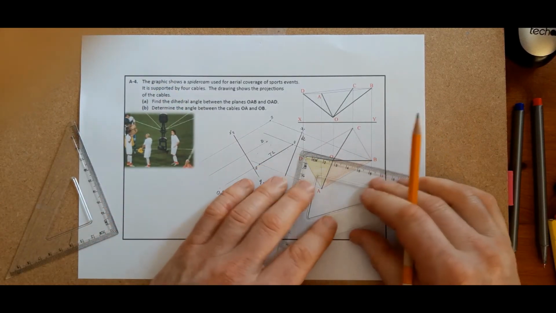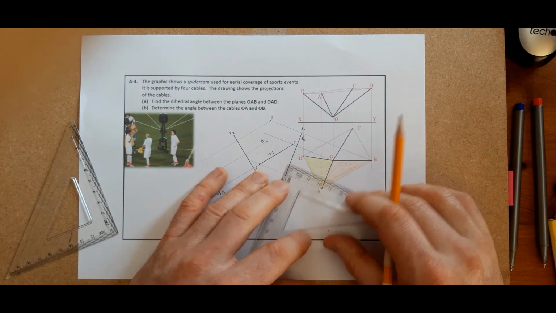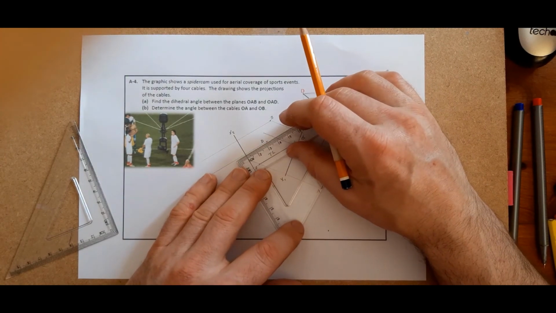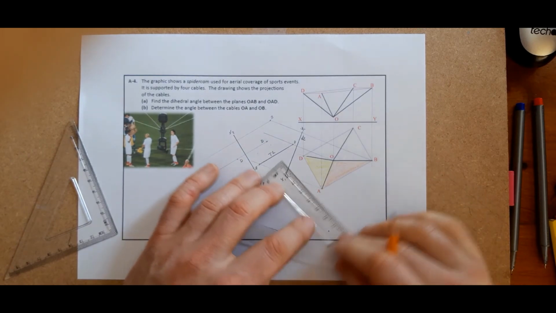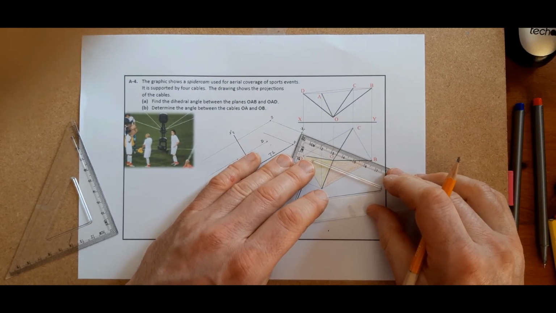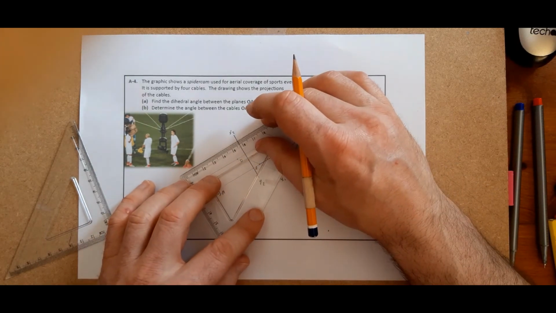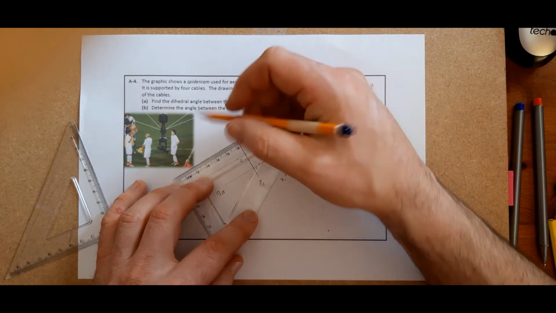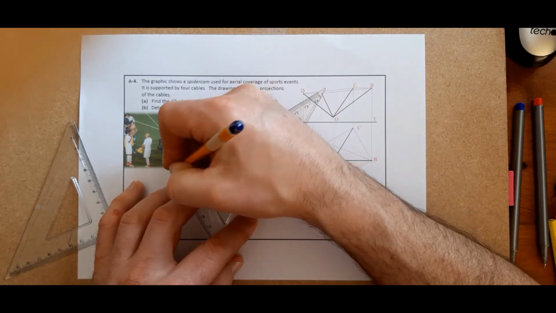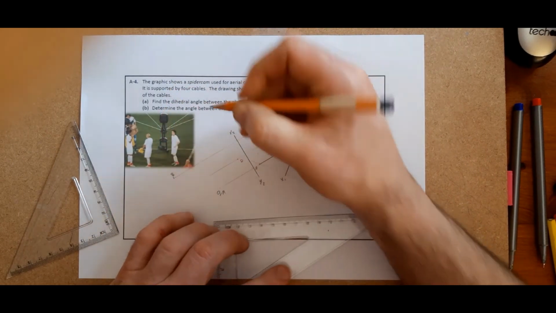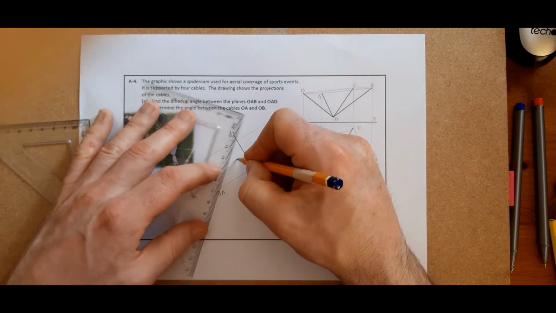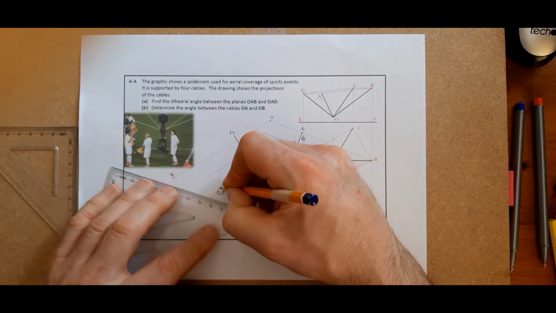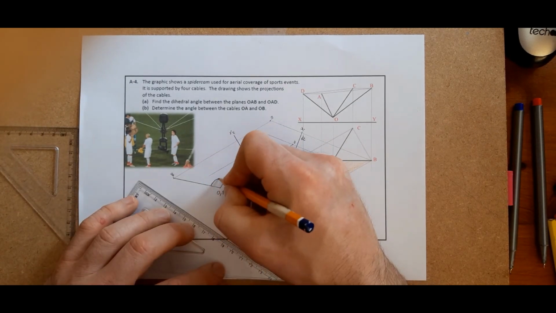So A, and that is B down here then. And there we have our dihedral angle.